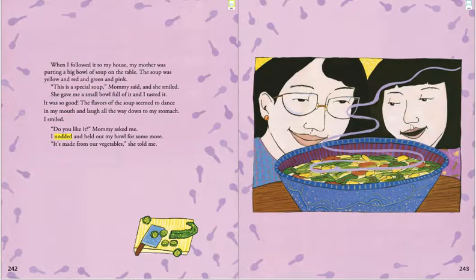And on the next page, it says, "When I followed it to my house," so she's following the smell. "When I followed it to my house, my mother was putting a big bowl of soup on the table." You can still see those curly lines of smell coming out of the soup. "The soup was yellow and green and red. Yellow and red and green and pink. 'This is a special soup,' Mommy said, and she smiled. She gave me a small bowl full of it, and I tasted it."